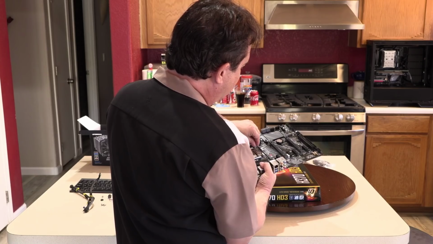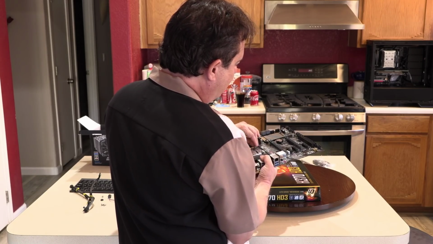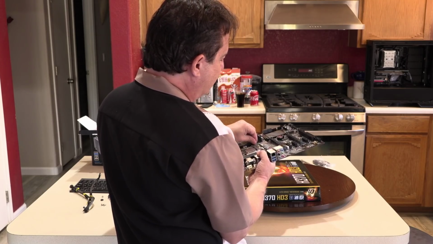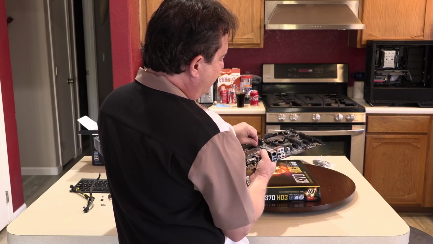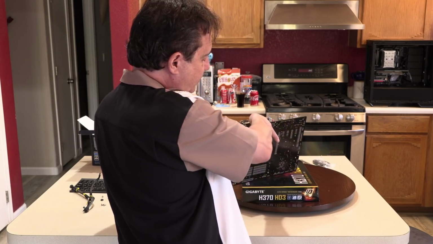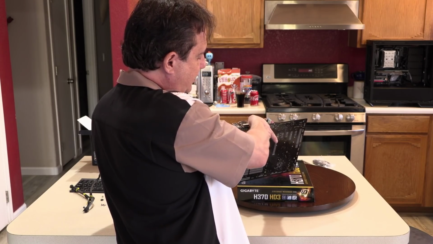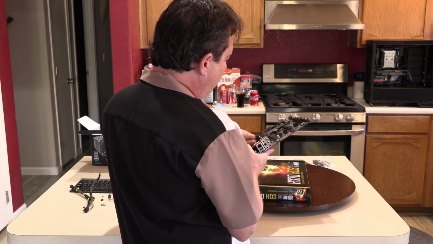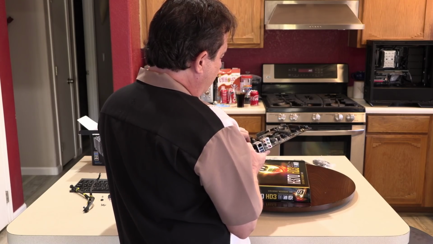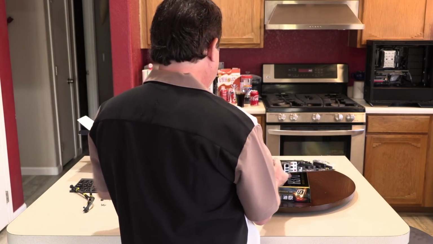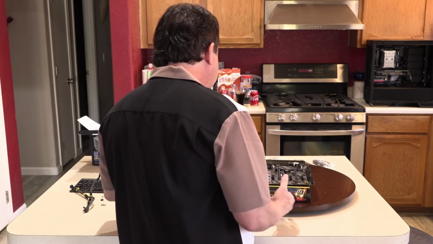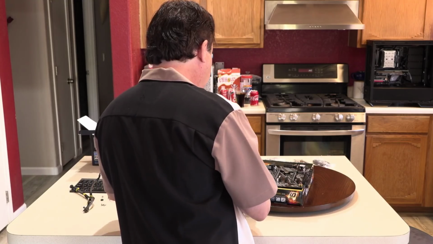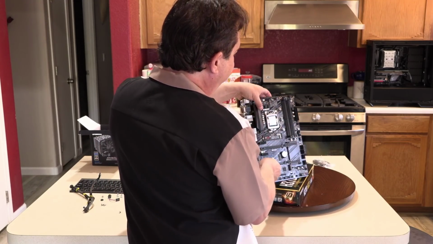You notice I'm not touching any of the components on the board above it or below it. The underside here, you can see my fingers are on the metal back plate. I'm not touching any of those soldering points down below. They're sharp and they hurt if you touch them. And not only that, it's an easy way to dissipate static electricity, which we don't want to do either.